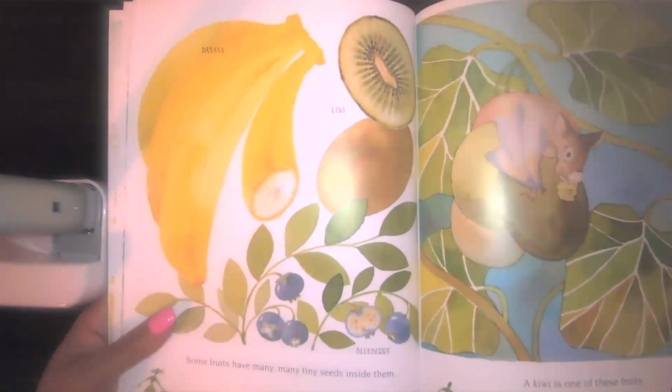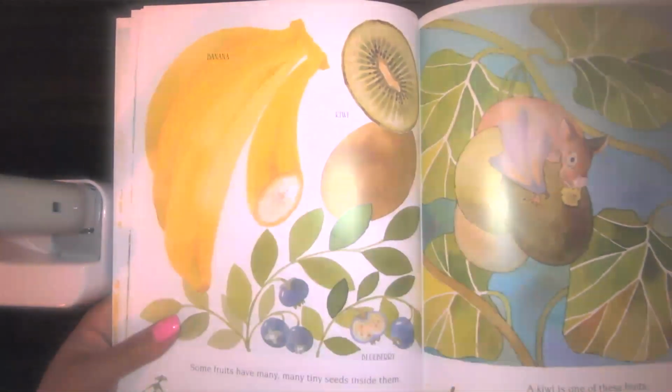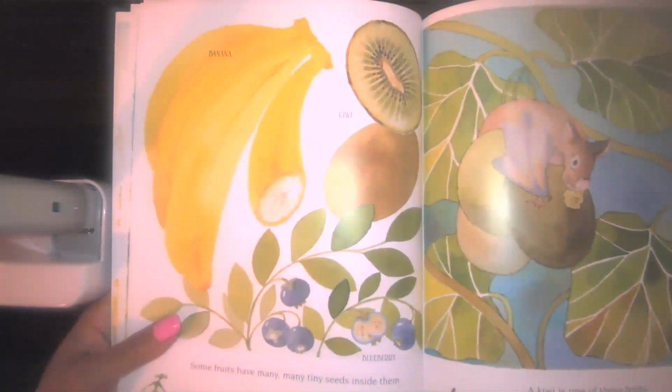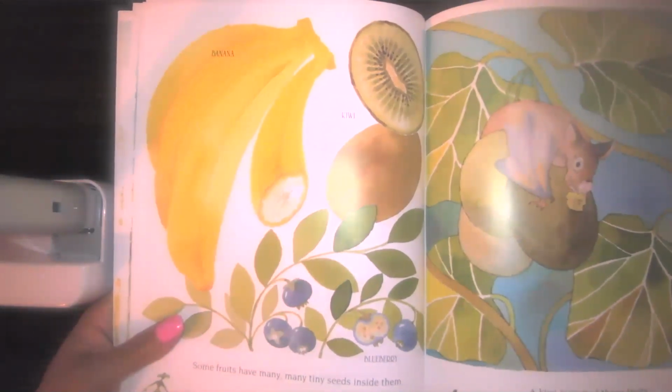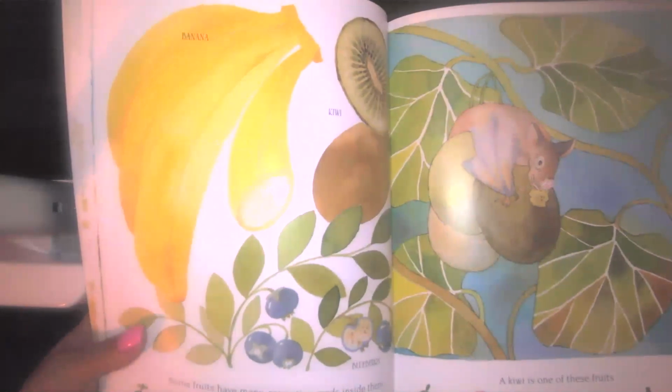Some fruits have many, many tiny seeds inside of them. So for example, we see bananas, kiwis, and blueberries. A kiwi is one of these fruits. And we see in the picture, a bat is eating the kiwi.